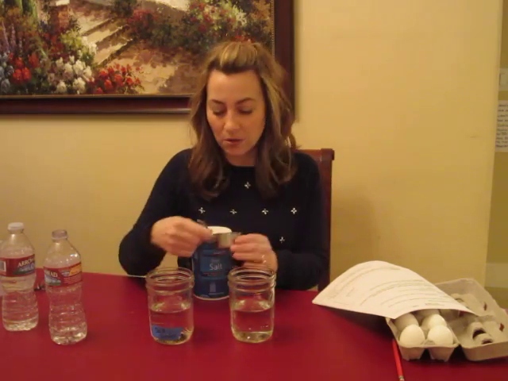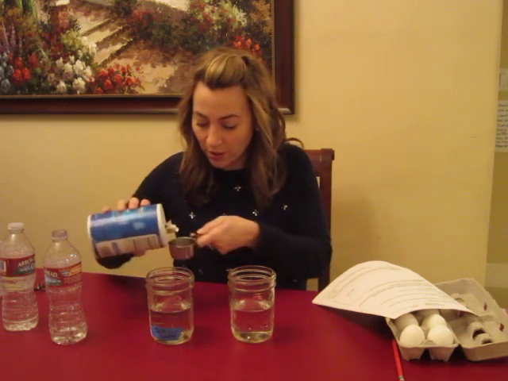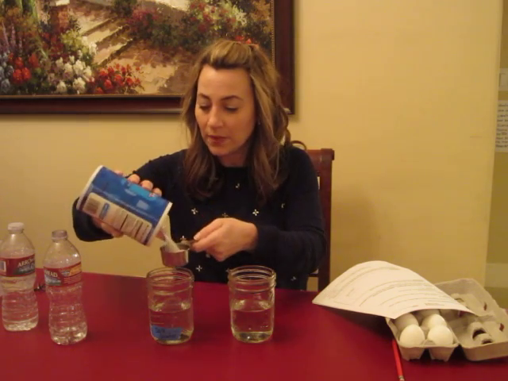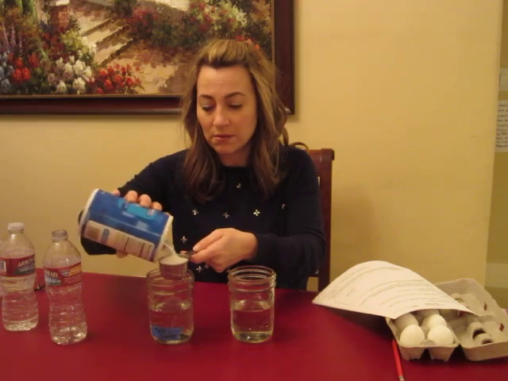Now we're going to add about 1/3 of a cup of salt, or 1/4 of a cup of salt, into the saltwater container. So make it a generous 1/4 of a cup of salt. We'll probably end up adding more, and stir until it dissolves. It takes a little while. The students should anticipate stirring for at least a minute.